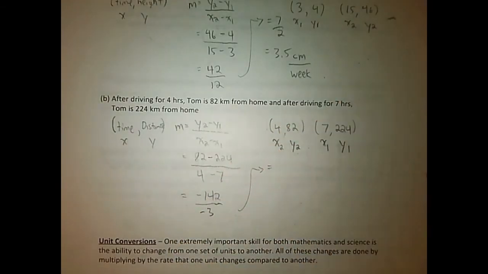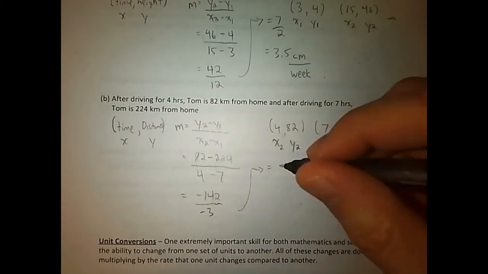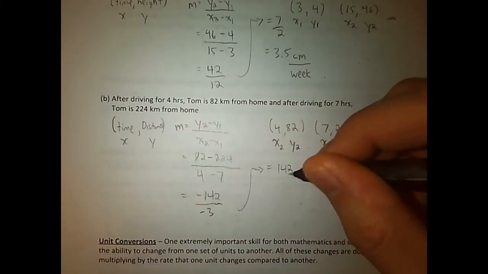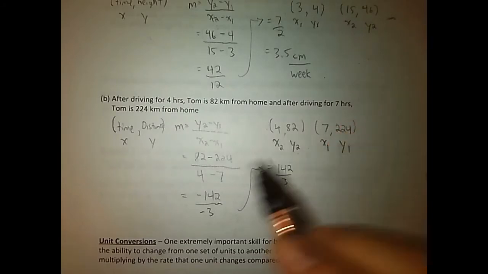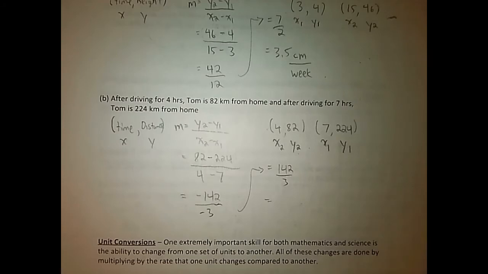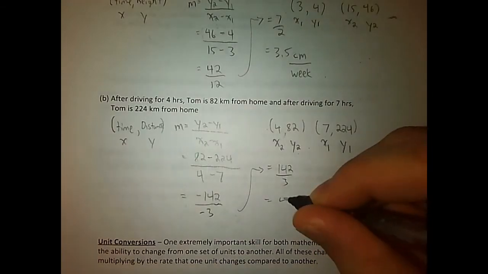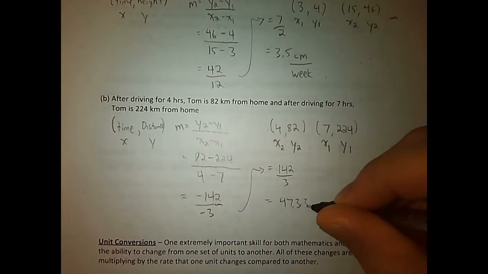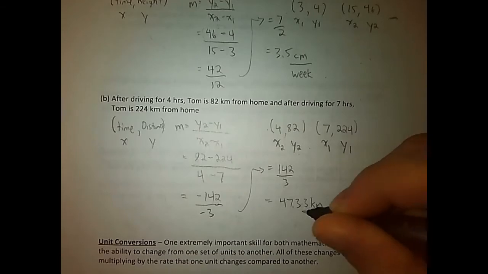So negative 142 over negative 3, and I cannot reduce this anymore. If we're doing rate of change here for kilometers per hour, for his average speed, I would do 142 divided by 3, and I would get 47.33 kilometers per hour.